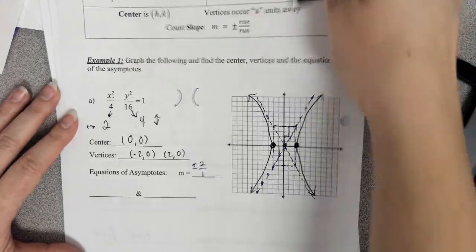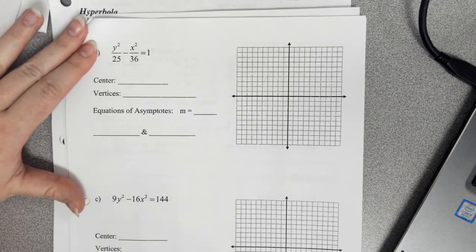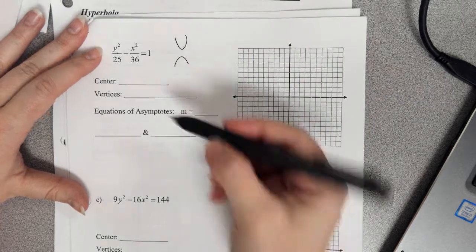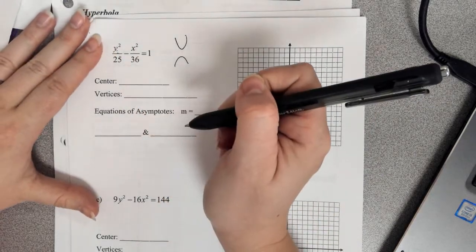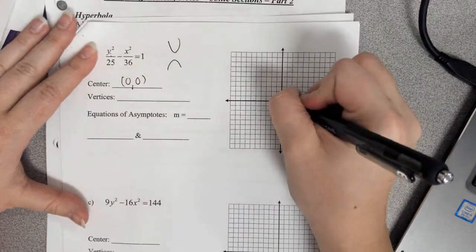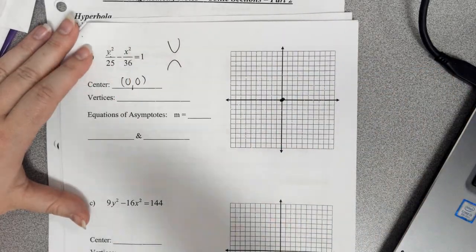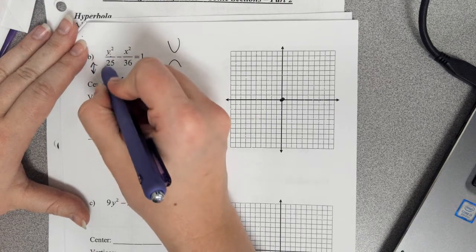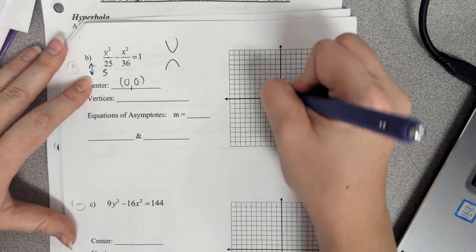All right, let's try another one. First off, think, is this going to open left and right or up and down? The answer is going to be up and down since y is first. My center is still 0, 0 because I didn't shift. I don't have any h's and k's here, so I'll have 0, 0 there. Now, this one's a little different. Since 25 is under y, that's going to be the one I'll square root to get my up and down distance. So I'm going to go up and down 5.